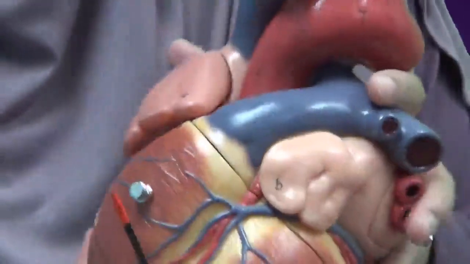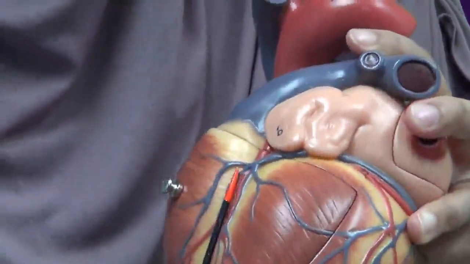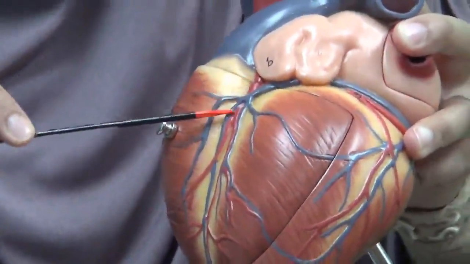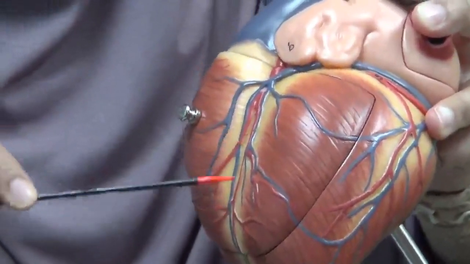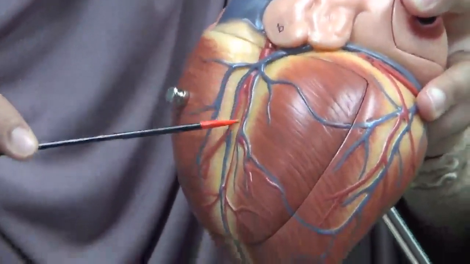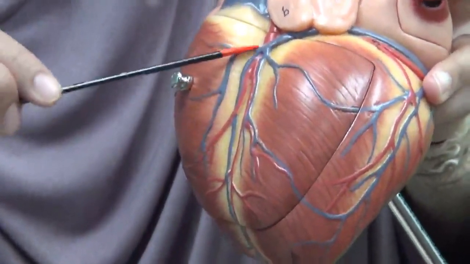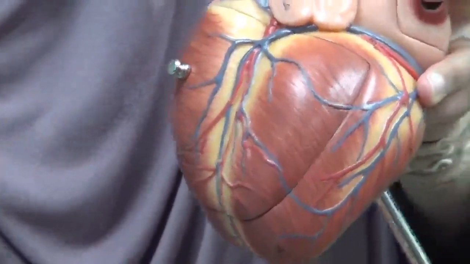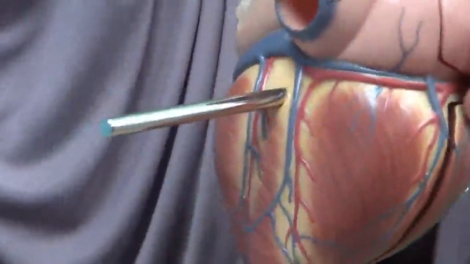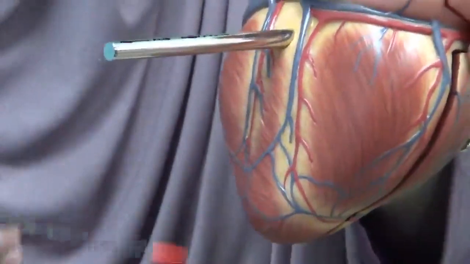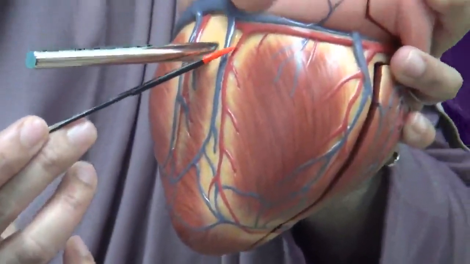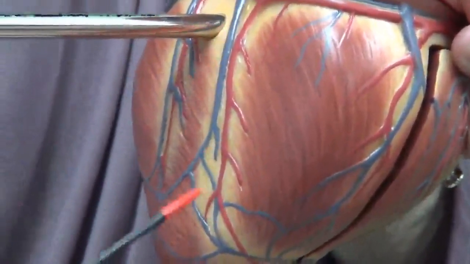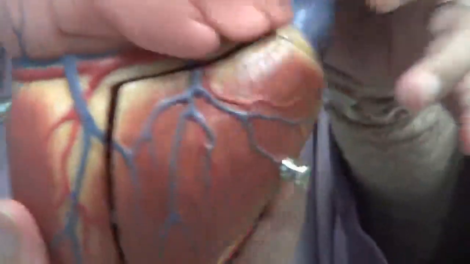So what arteries and veins are present in this sulcus? For the anterior interventricular sulcus, there is one artery here. This is the anterior interventricular artery. And for the vein, this is the great cardiac vein. If you go posterior, in the posterior interventricular sulcus, the artery is the posterior interventricular artery and the vein is the middle cardiac vein. All right, that is one feature.